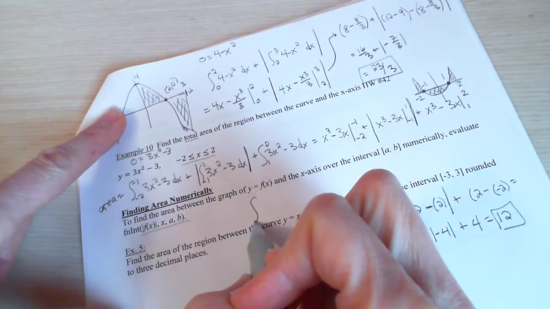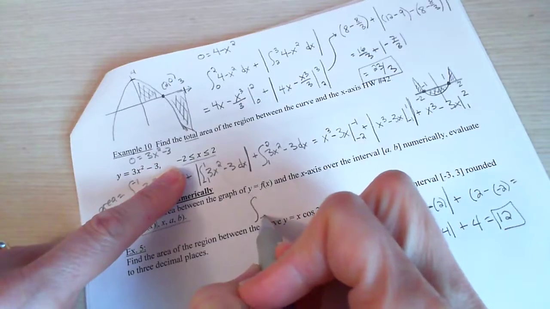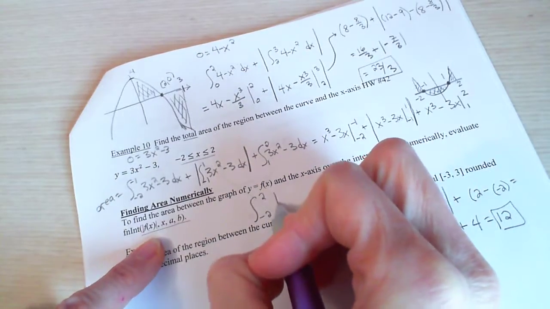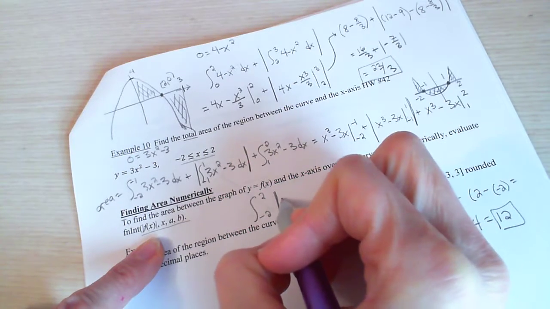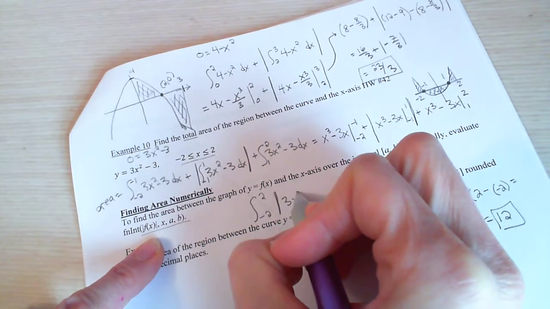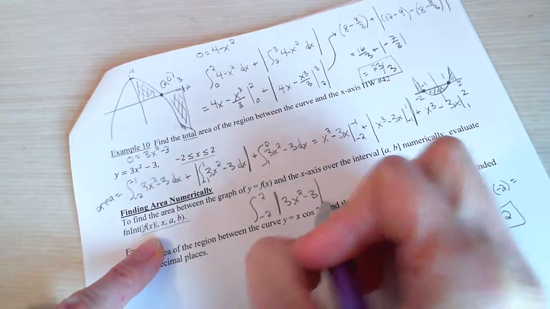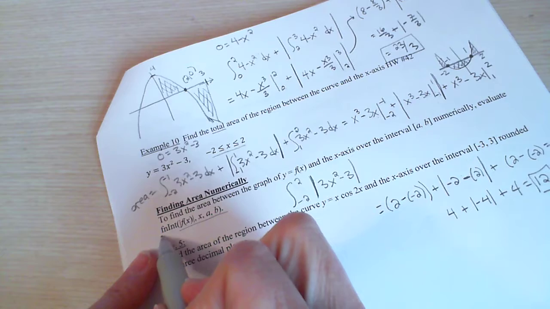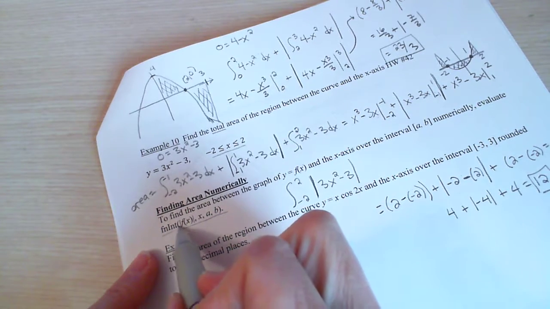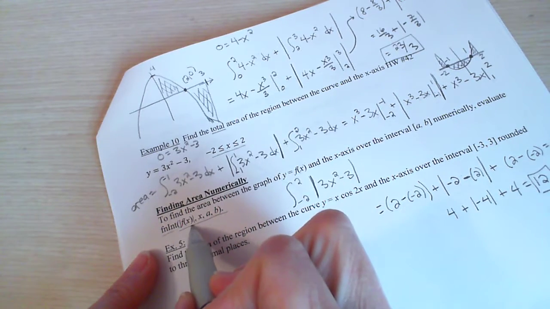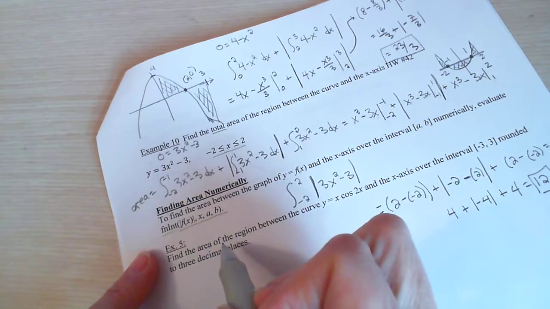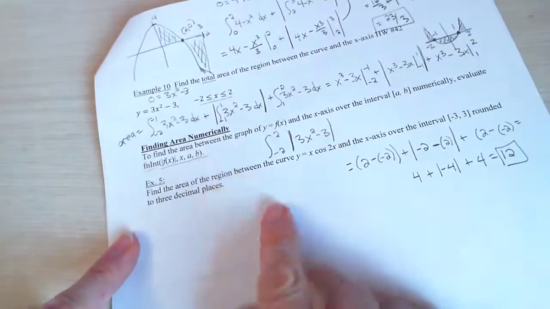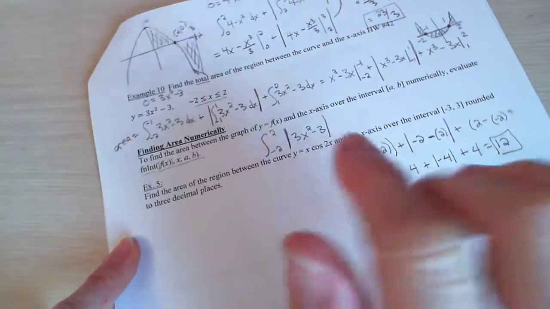So for this problem, if it were a calculator problem, I could put this into my calculator, and then what I would say is tell the calculator to do the absolute value of the function. So that's what this says. On a TI-83, you would do your fnInt, and then you would say absolute value of the function, comma x, comma a, comma b. Then you'll get the total area. So you can try that on this one.